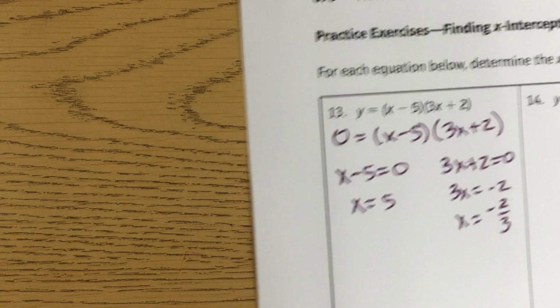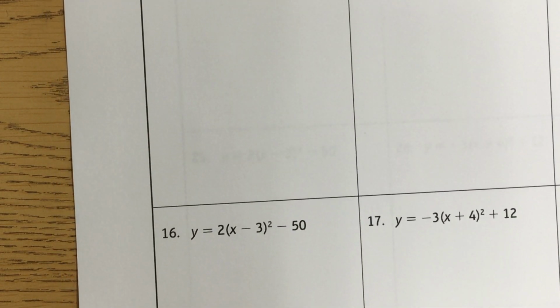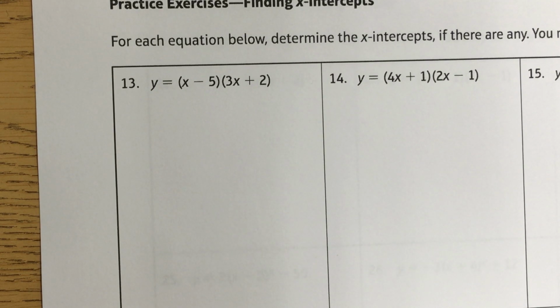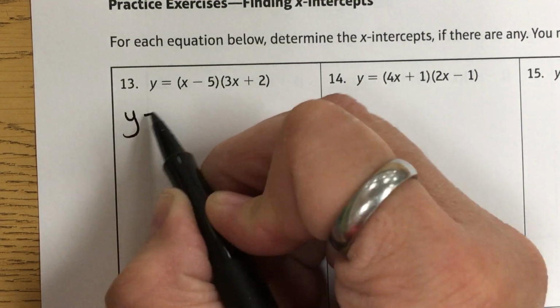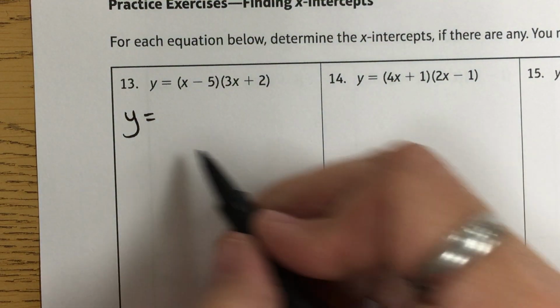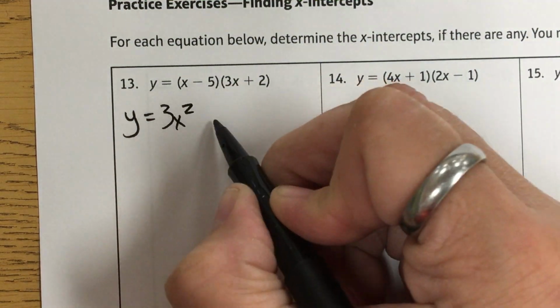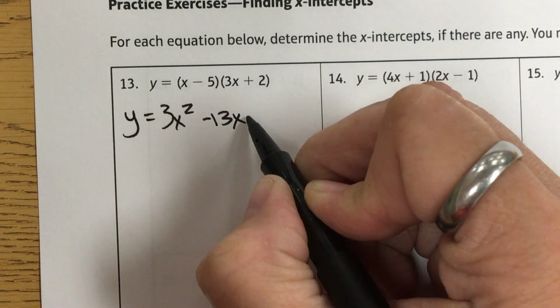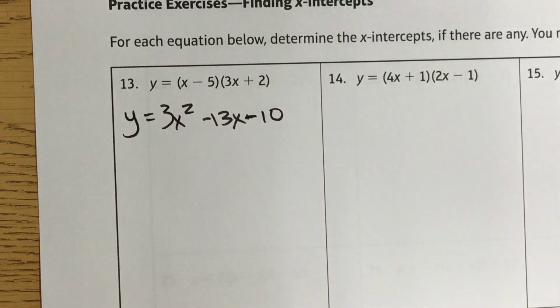Okay, page 677. It's wanting you to find the vertex point. So in order to do that, if I multiply these two together, I'm going to end up getting 3x squared minus 13x minus 10.